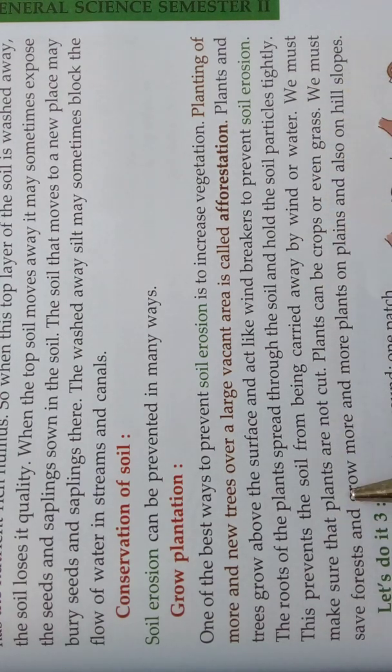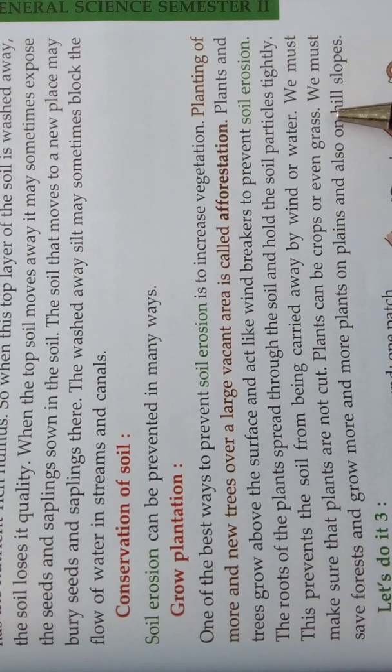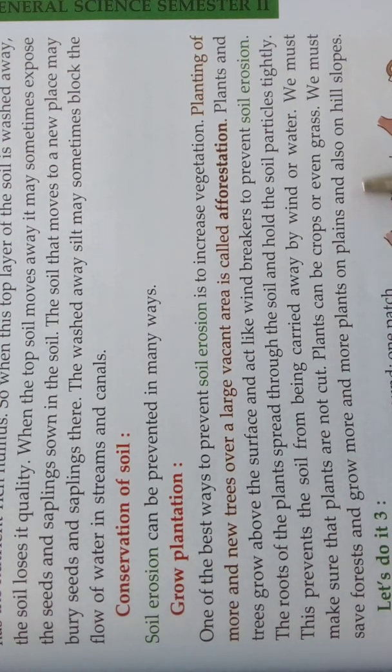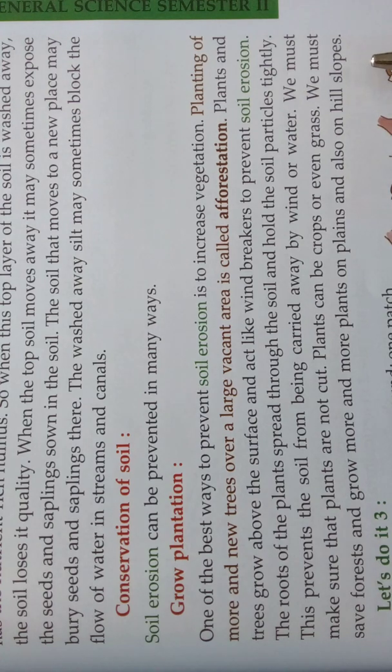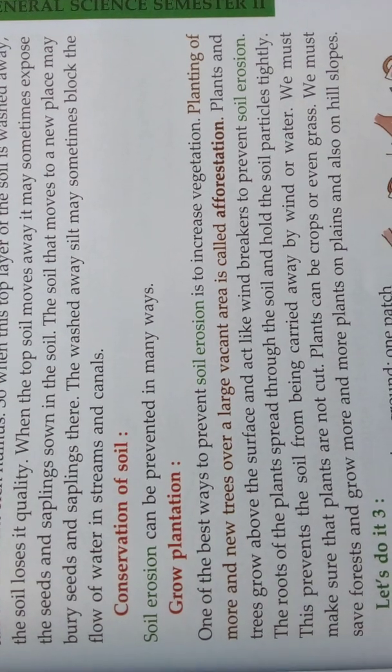We must make sure that plants are not cut. Plants can be crops or even grass. We should not cut that. We must save forests and grow more and more plants on plains and also on hill slopes.